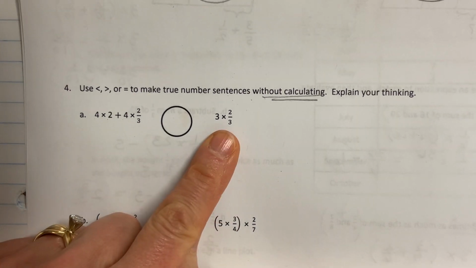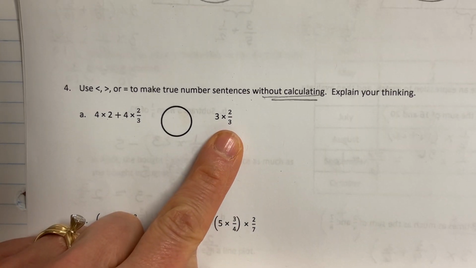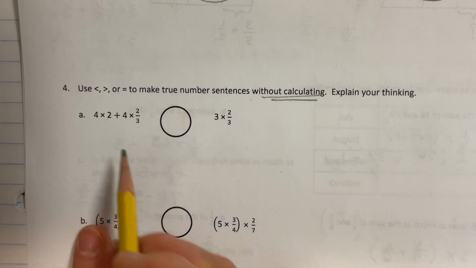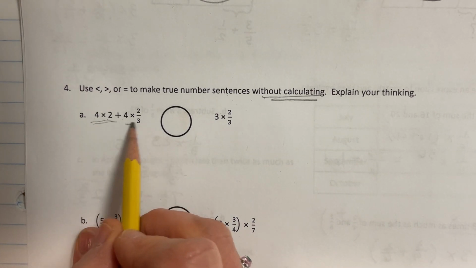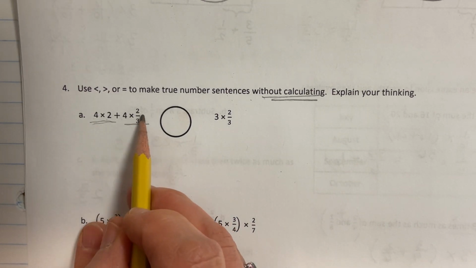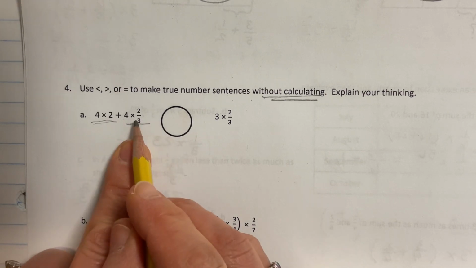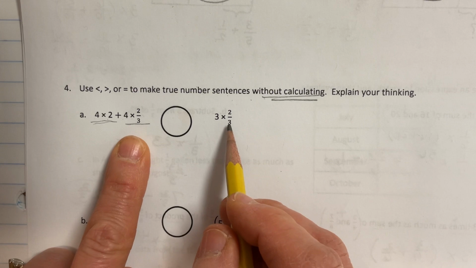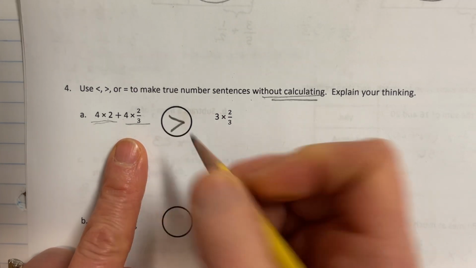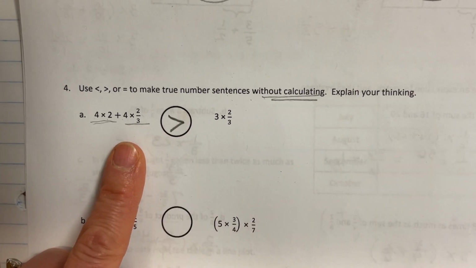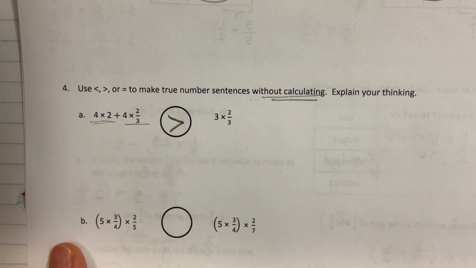Over here, I have 3 copies of 2/3. Over here, I kind of see 2 parts here. But notice this is 4 copies of 2/3, and then I add something else to it. Well, 4 copies of 2/3 is more than 3 copies of 2/3, so I know that side's greater without doing the math. Okay? Kind of nice.